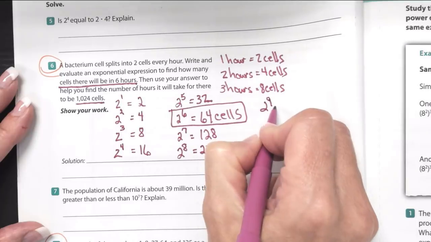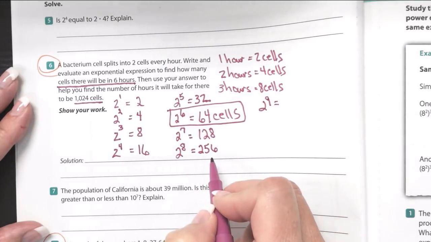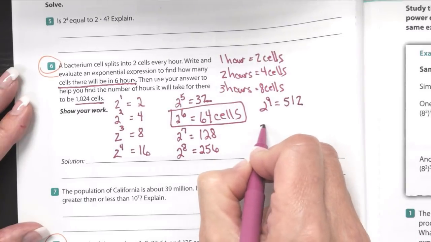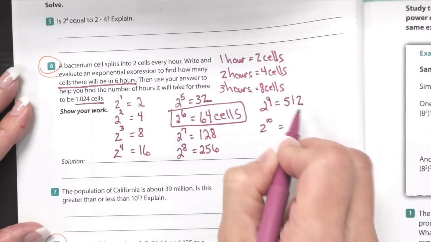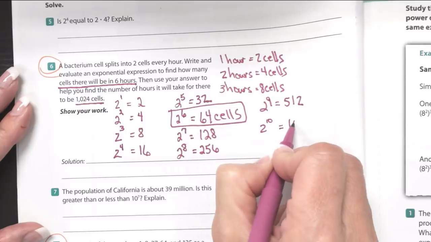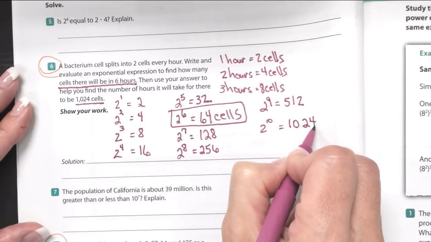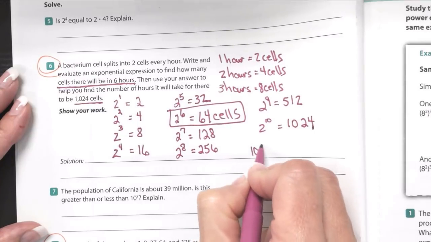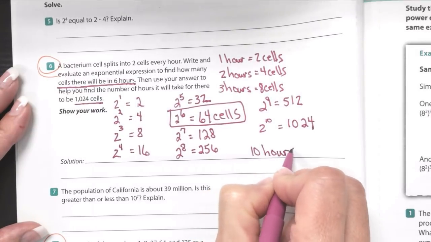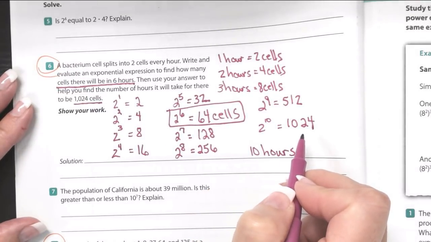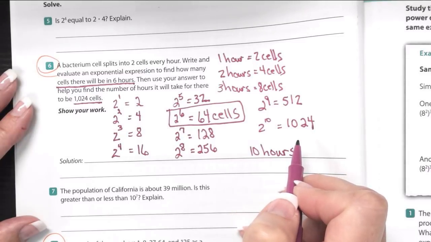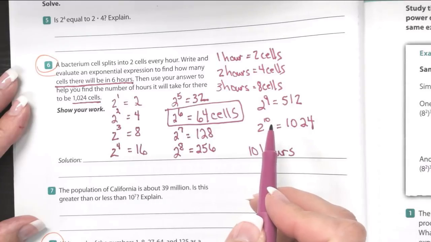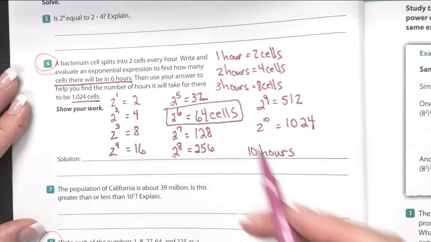2 to the 9th, so I'm doubling my 256, I get 512. And 2 to the 10th, if I double 512, I get 1,024, which is the number we wanted, so it takes 10 hours to have 1,024 cells. Okay? And when it says show your work, this is your work. This is what your paper should look like.